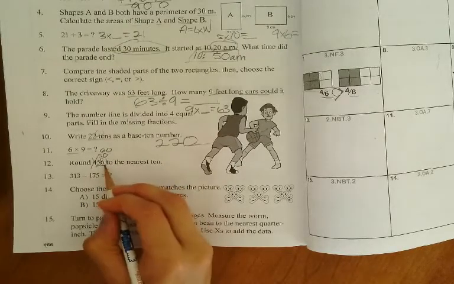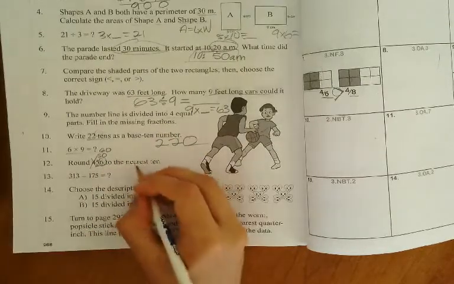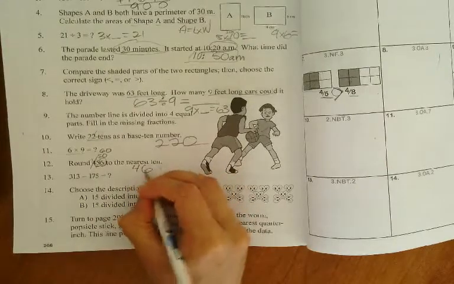If the number in the ones place is 5 or greater, you round up. So this number is greater, so I'm going to round up. It's going to be 460.